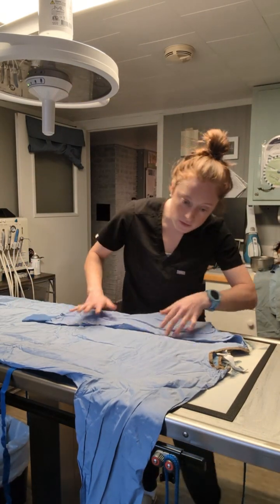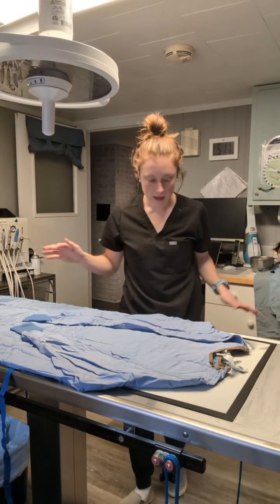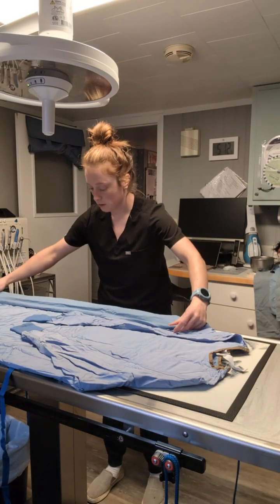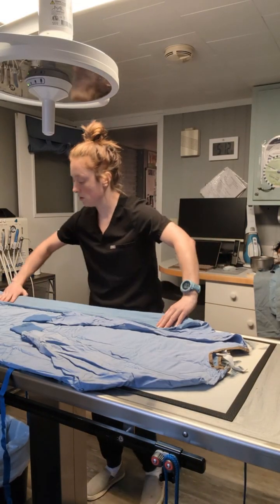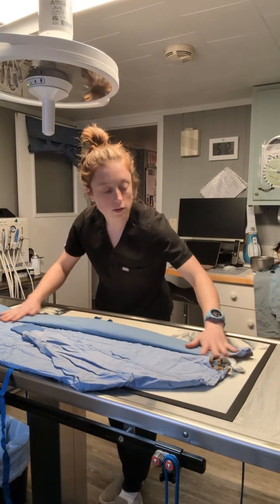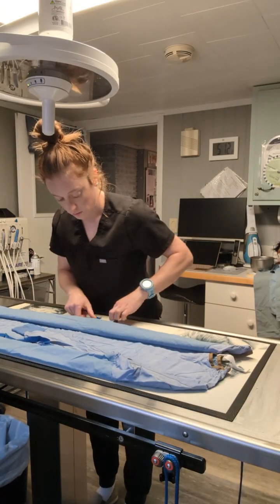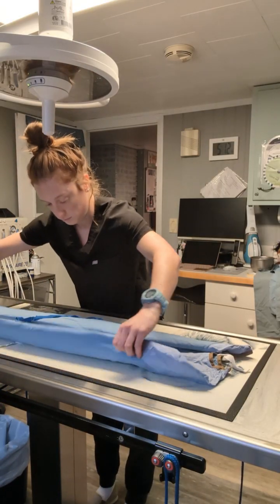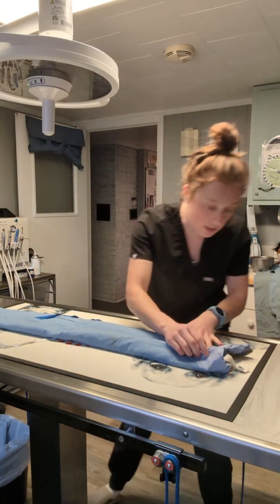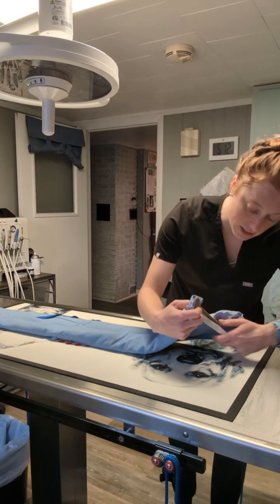And I want to fold the arms forward. And then I want to fold both sides in, maybe about 3 times, so that they meet in the middle and there's enough space to still access that collar on the back side.